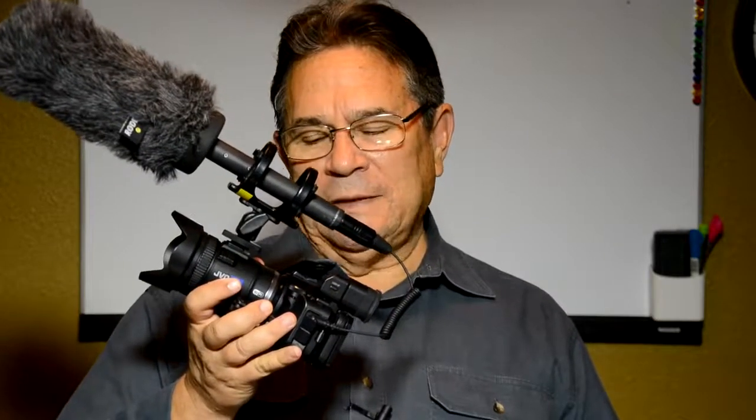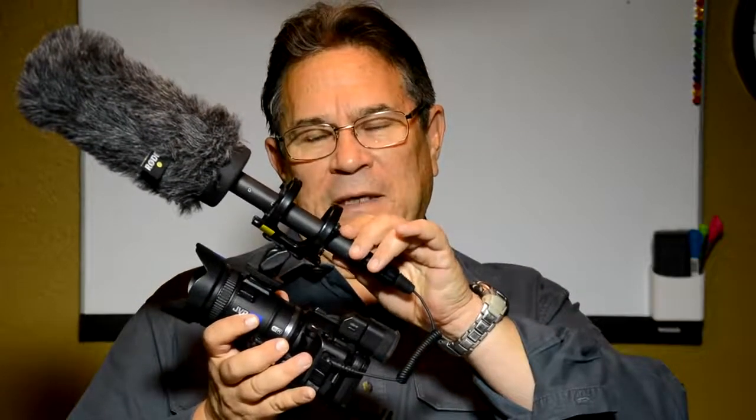This is one of our guerrilla journalism kits. It consists of a JVC GC-PX100 Full HD camcorder and a Rode NTG2 shotgun mic connected together between this XLR female connection and this 3.5 millimeter pin. Now, we use this particular configuration in a lot of different ways.